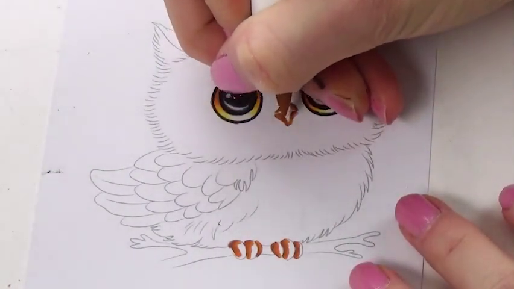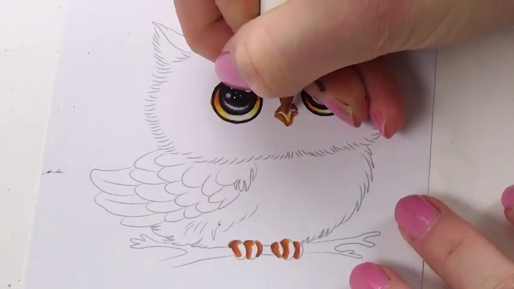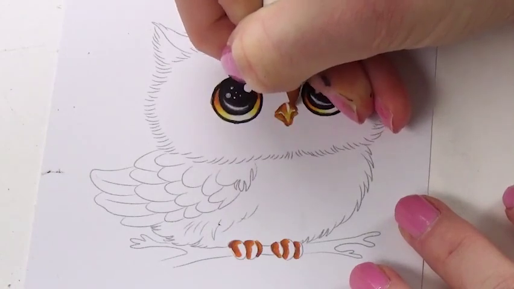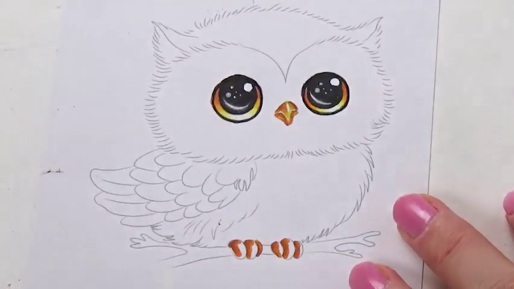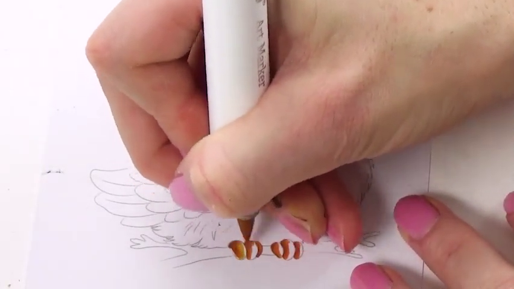Y6 is next, and you can see I'm filling in the nostril area, starting to come into the rest of the beak, and I'm aiming to leave a little pop of white through the very middle there so I can create a shiny highlight. And I'm going to do the same into the little talons as well.